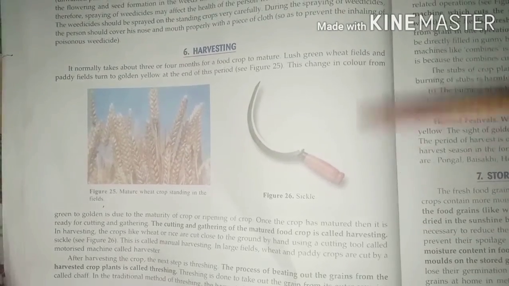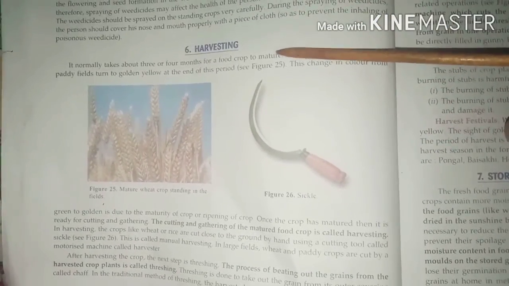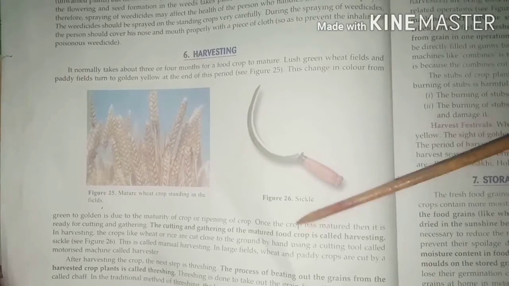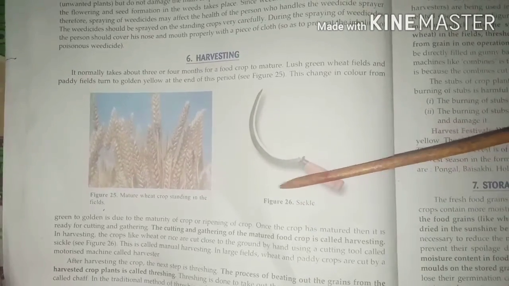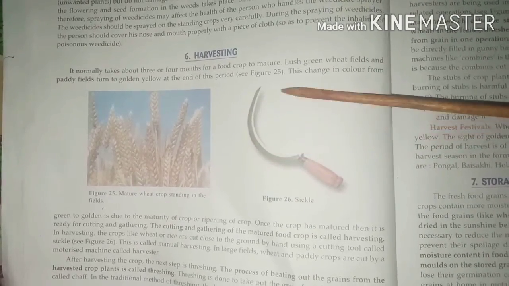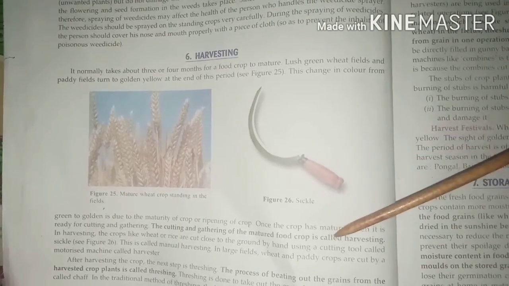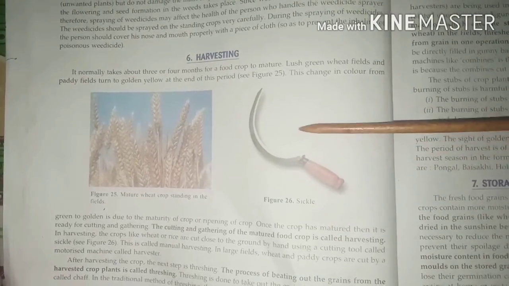Today we are going to start our next topic, that is harvesting. Harvesting means cutting down of food grains from the field when they get matured.